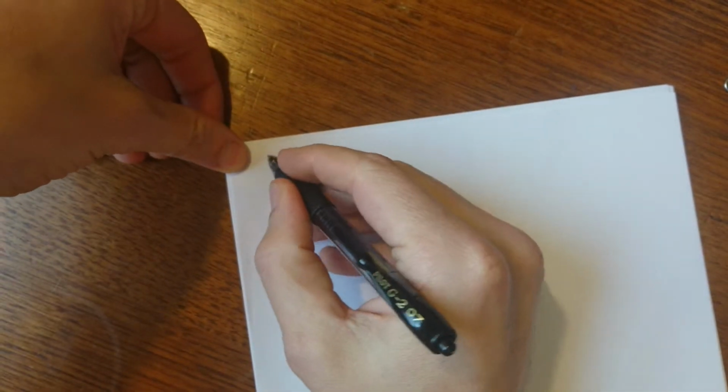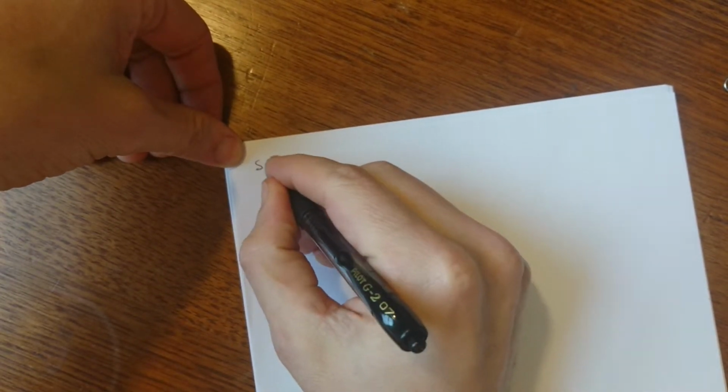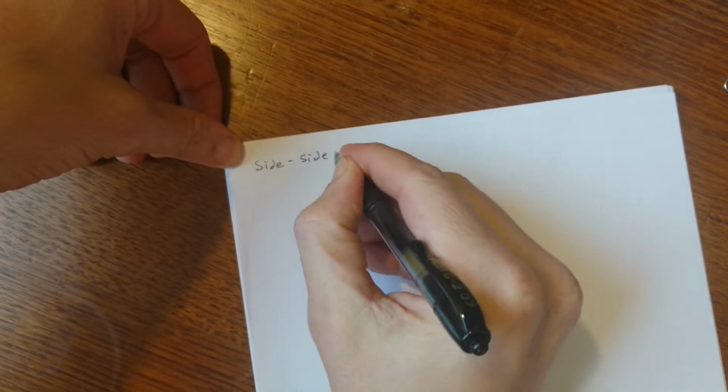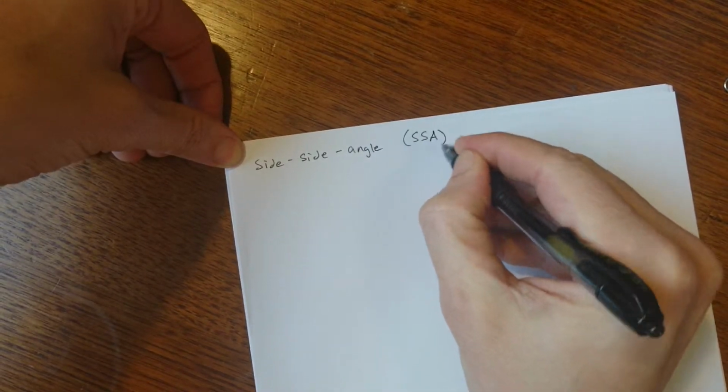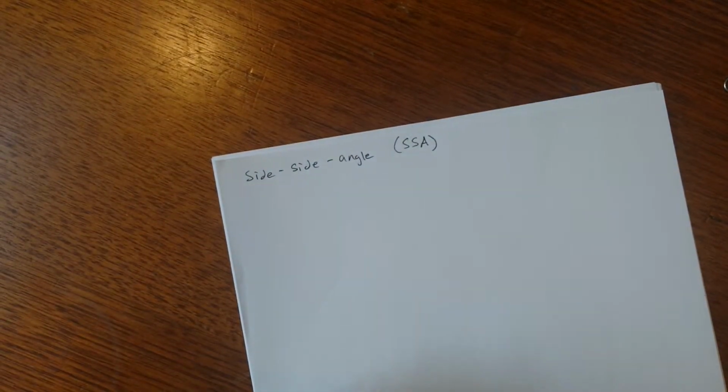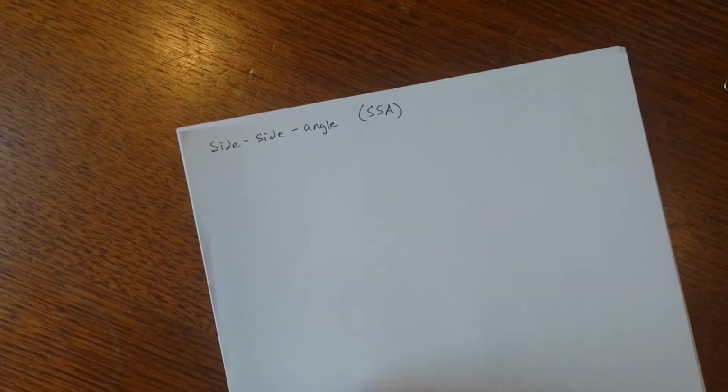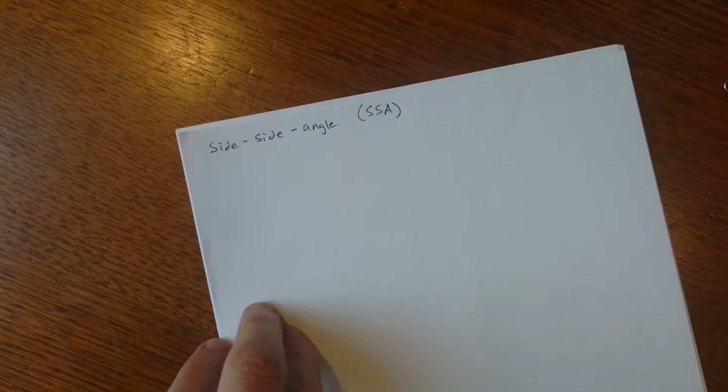There's one particular case that we call the ambiguous case, because it turns out you can't necessarily solve it for one particular triangle, depending on how it shapes up. So we want to explore that a little bit. This is the side-side-angle case, SSA. What this means is we have 2 sides and an angle, but the angle is not between the 2 sides. I'm going to sketch a little picture of this.